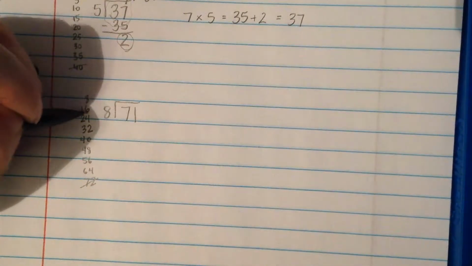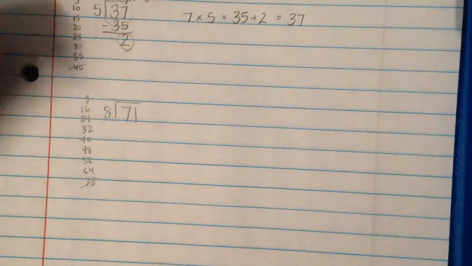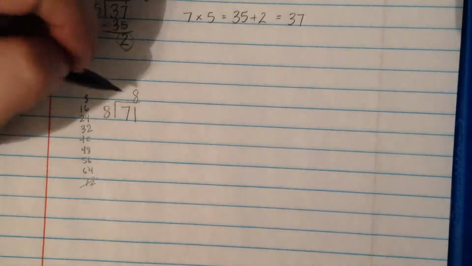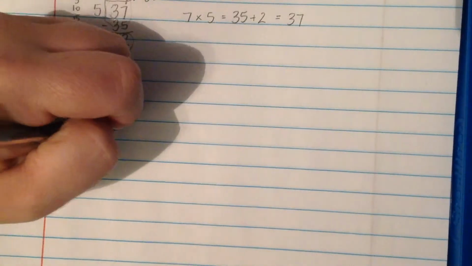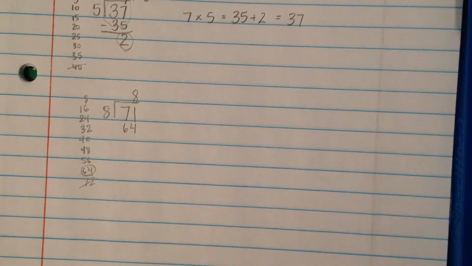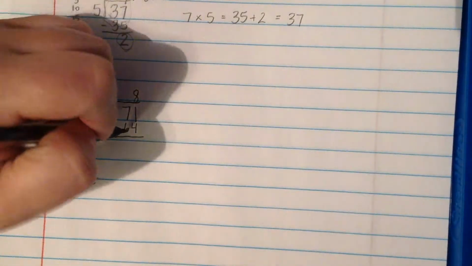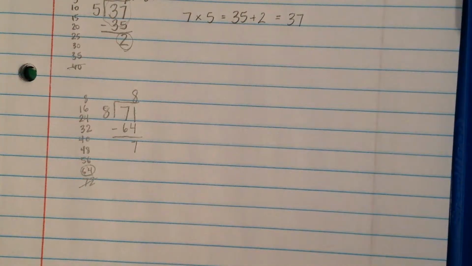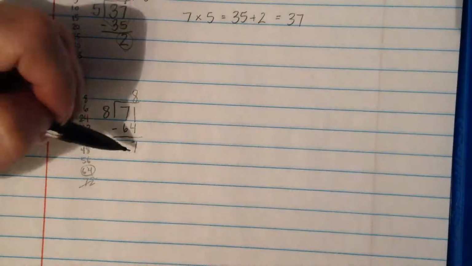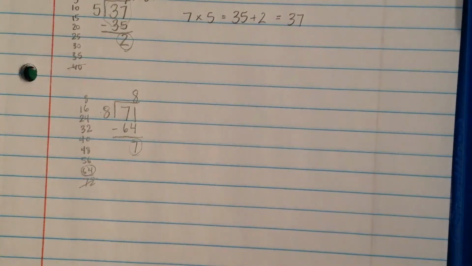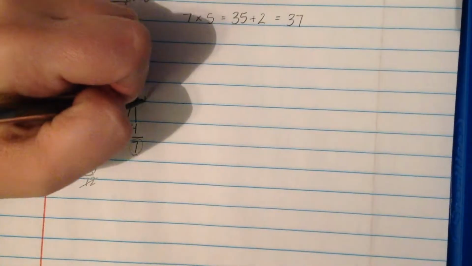How many times did I do it? 1, 2, 3, 4, 5, 6, 7, 8 times. So my 8 goes up to the top. I now multiply 64. Look, it's over here, so I can already do it. I don't have to go back and count my 8s again. After you multiply, you subtract. Well, I know that 64 to 70 is 6, plus one more would be 7. Check myself. Is my remainder less than my divisor? It is, so therefore my remainder is 7.